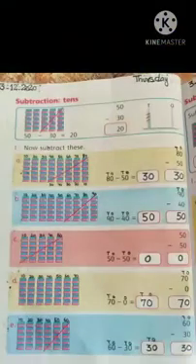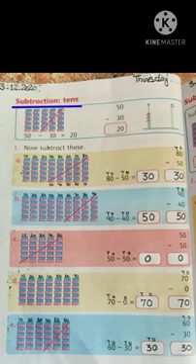75 and 76. So let's start. Open your page number 74. Write down the date and day on the top of your page. Today our topic is subtraction in tens. Students, as you know, in tens we count 10, 20, 30, 40, 50, 60, 70, 80, 90.